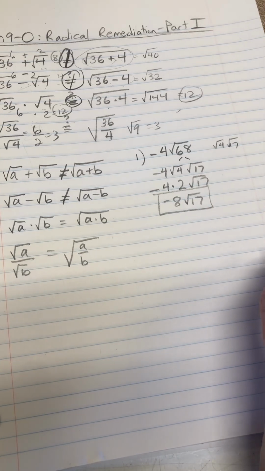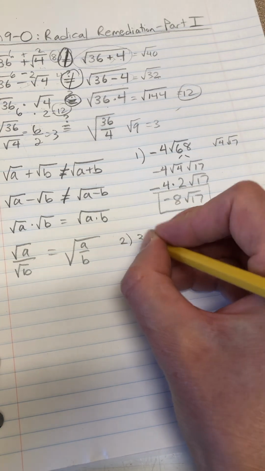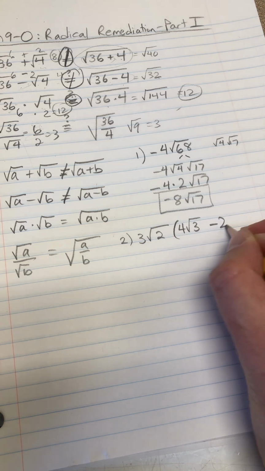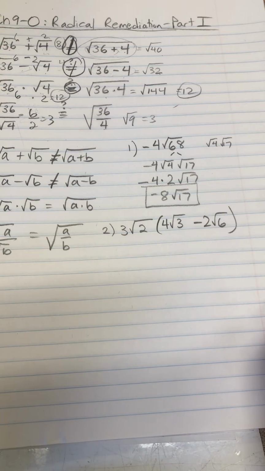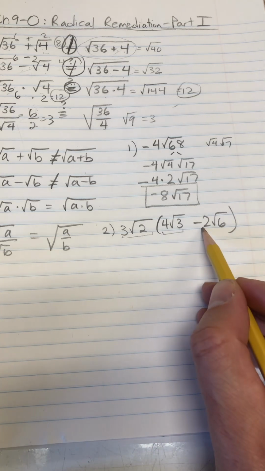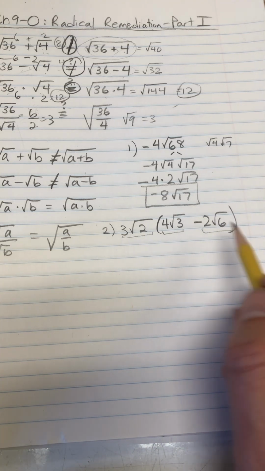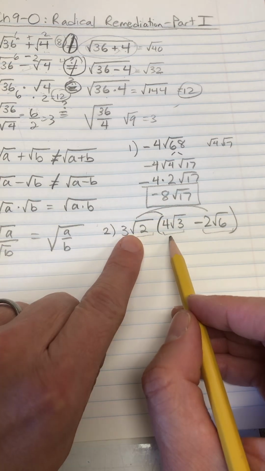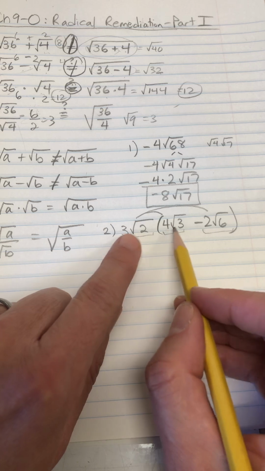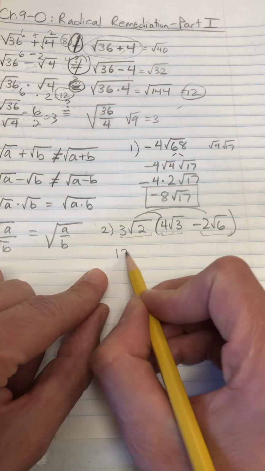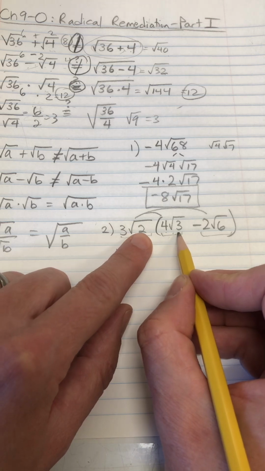All right, now let's get to actually applying these properties, adding, subtracting, multiplying, and dividing. Number 2, what if I actually want to distribute? Now this is a single entity, and this is a single entity, and this is a single entity, or term. So just like any distribution, we're going to distribute and distribute. So 3 root 2 times 4 root 3. Now we're not going to FOIL these pieces. We're going to literally just multiply what we can. 3 times 4 is 12, and 2 times 3 under the radical is 6 under the radical.